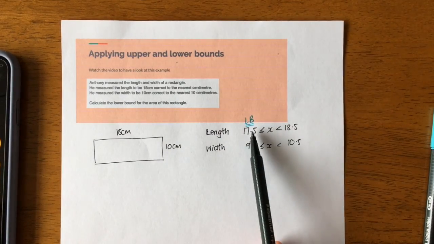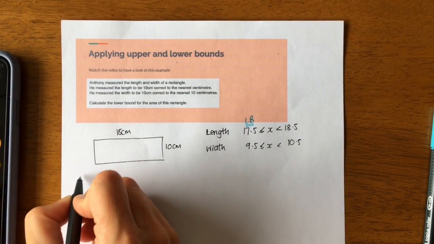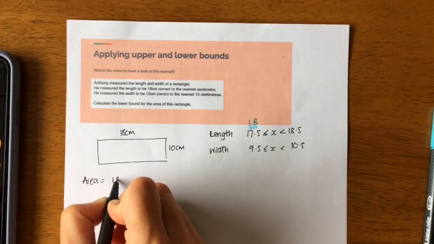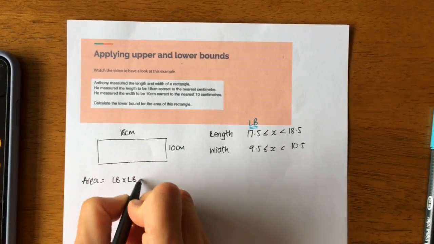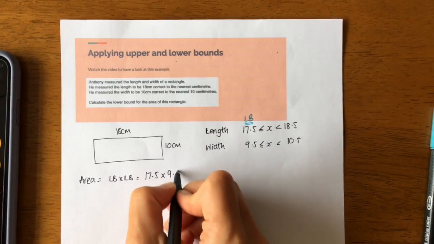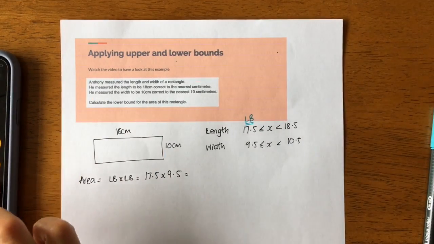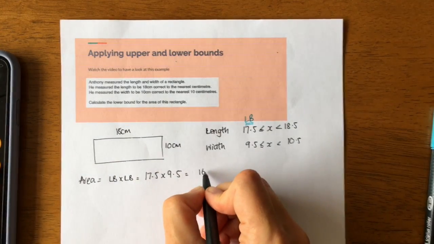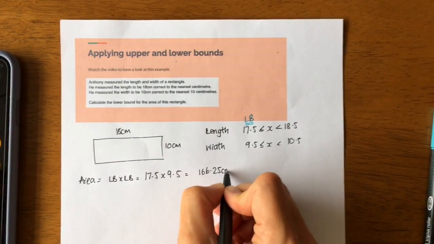So if I chose the two smaller bounds, we're going to do area equals lower bound times lower bound. So we're going to do 17.5 times 9.5, which gives me 166.25 centimetres squared.